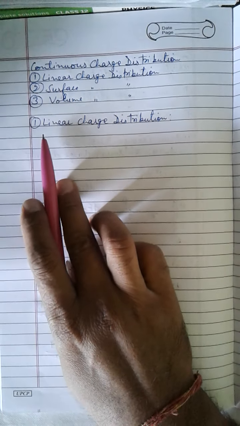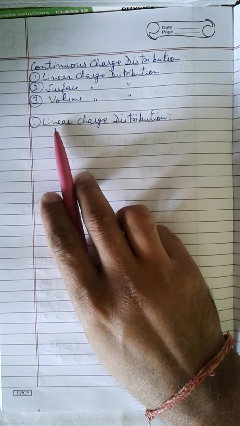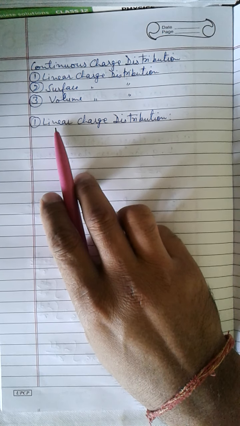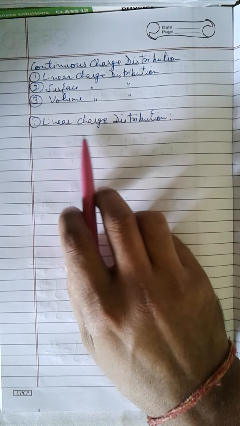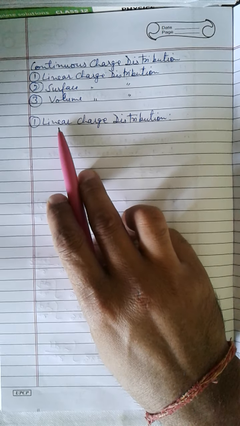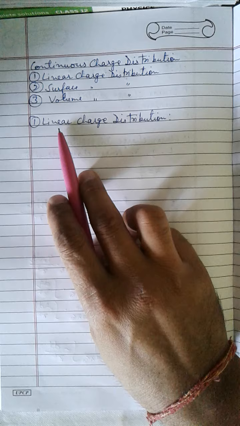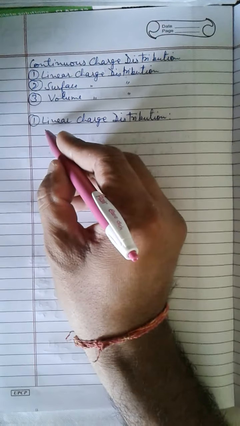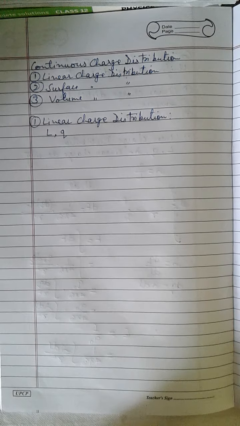Take this first, linear charge distribution. As the name is linear, so linear means very much related to the length. We will see the charge distribution along a length, along a line. Maybe it is a wire, maybe it is a conductor, which is only length. Suppose the length of the wire is capital L, the charge given to the wire or conductor is Q.